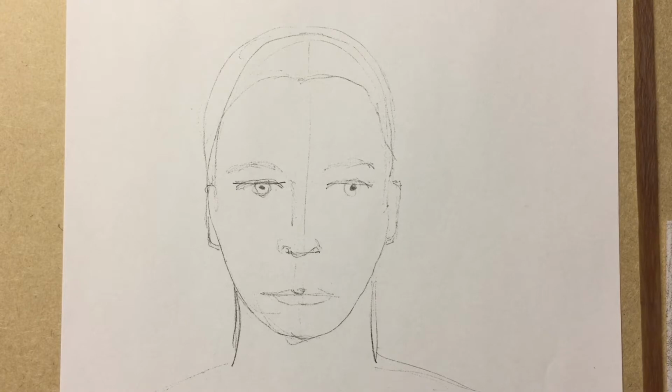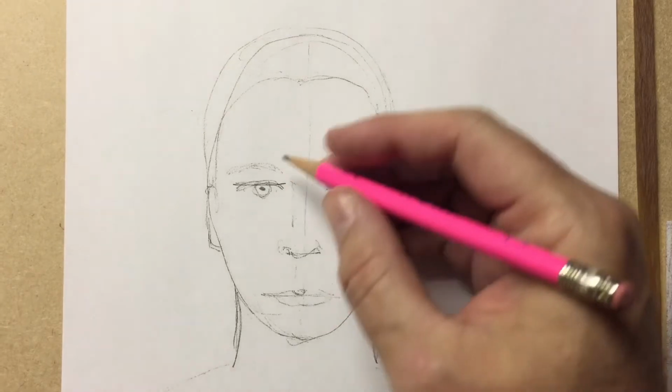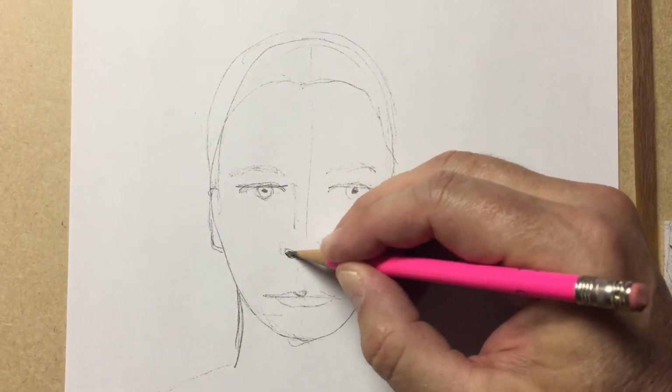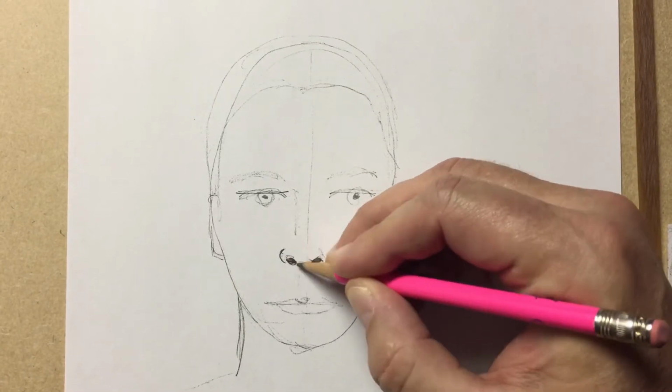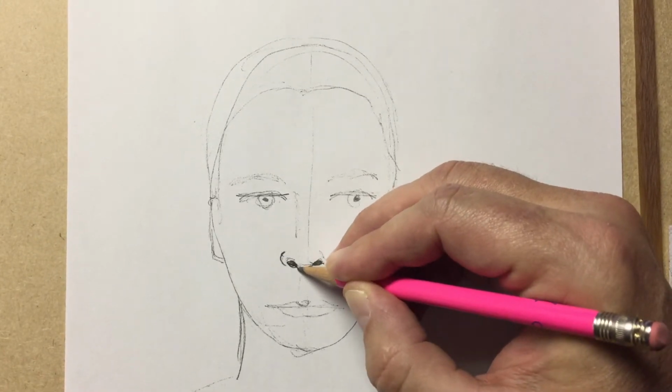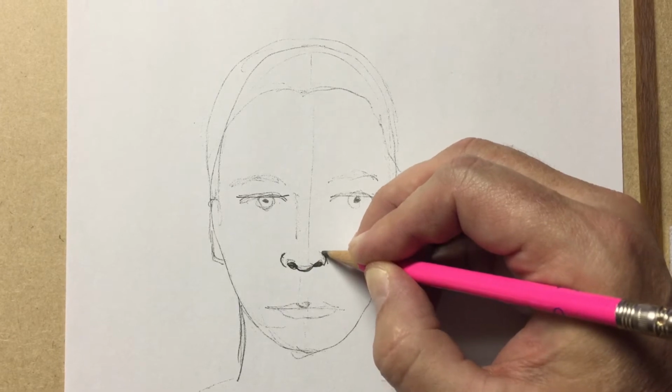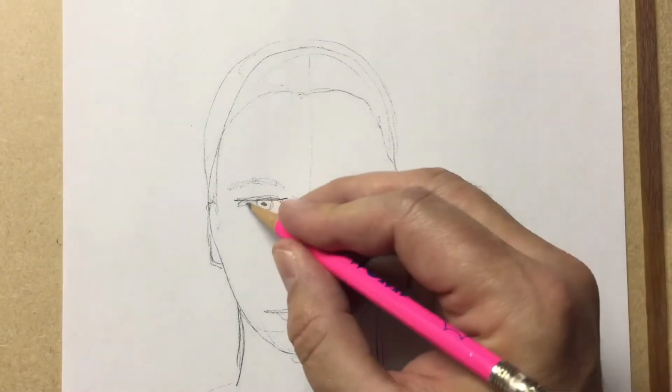Today I want to show you how to add details and shading on a portrait. The first thing we're going to do is decide which lines we like, and we're going to make them darker. So, around the nose, we want to darken in the nostrils. We want to have this dip down. It's like where your septum is in your nose and the other nostril.